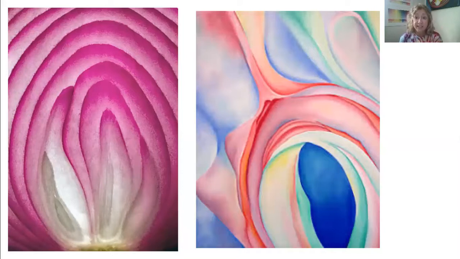On the left-hand side, we're going to see a series of photographs in the style of macro photography. Macro photography is when a photograph is zoomed in so close that we see a common object in a new and exciting way. For instance, on the left-hand side, that is actually a Bermuda onion. The colors and shapes of that onion have very similar qualities to the enlarged flower version of Georgia O'Keeffe.